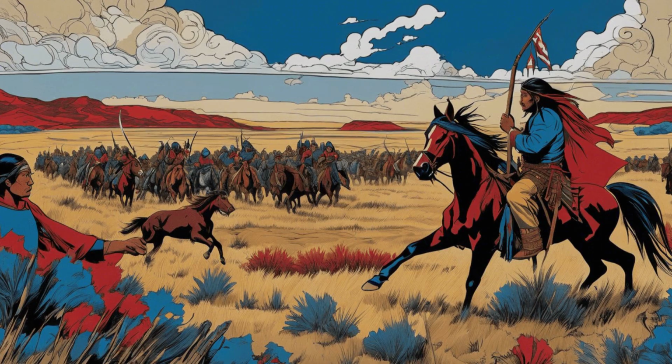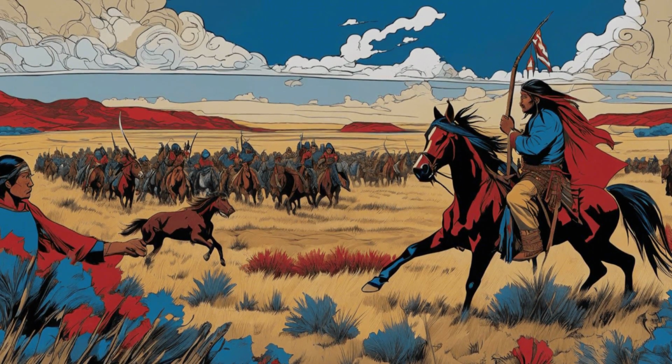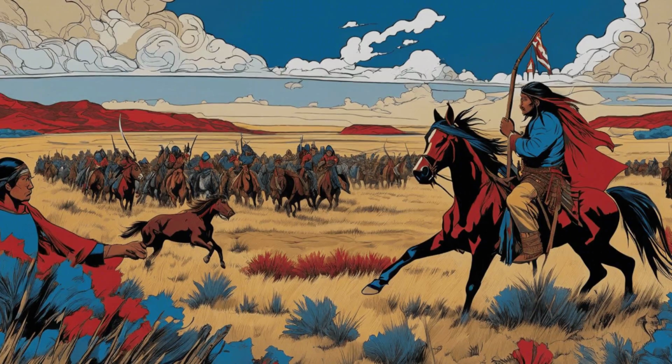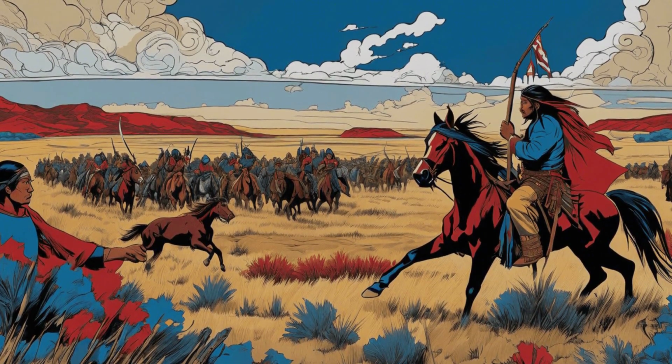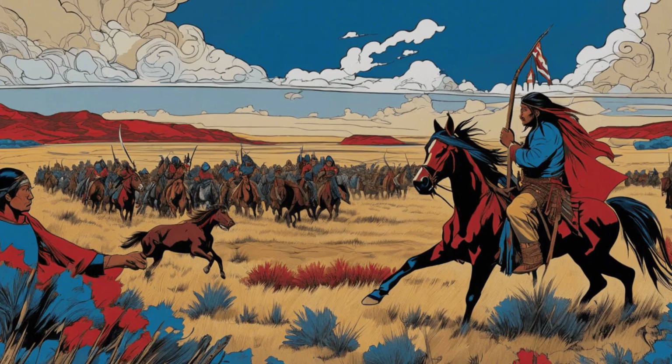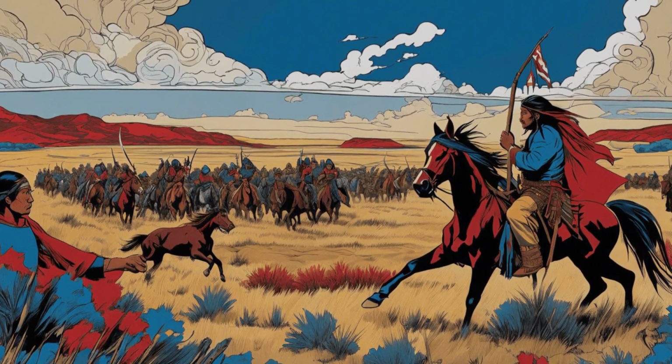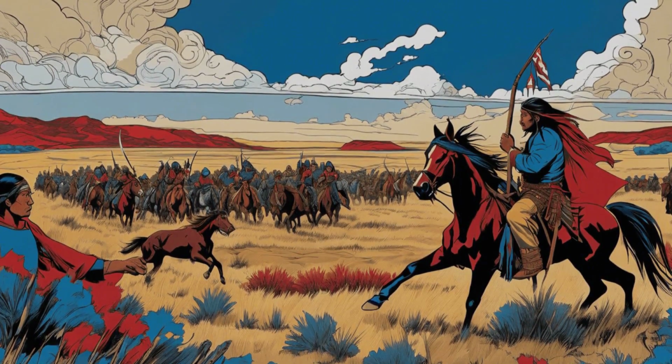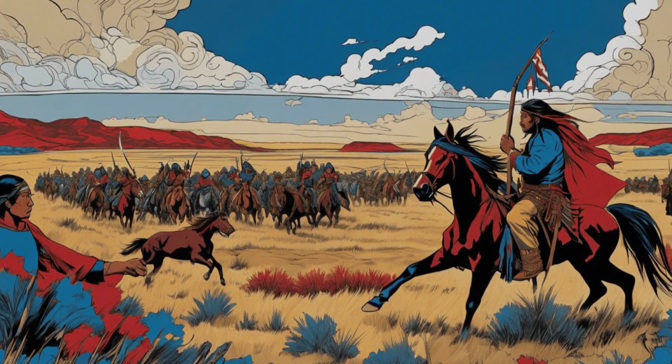The construction of the Transcontinental Railroad significantly impacted the Plains Wars by facilitating the movement of settlers and military troops into native territories. This advancement not only encroached on tribal lands, but also disrupted the migration patterns and ecosystems crucial for the survival of Plains tribes.